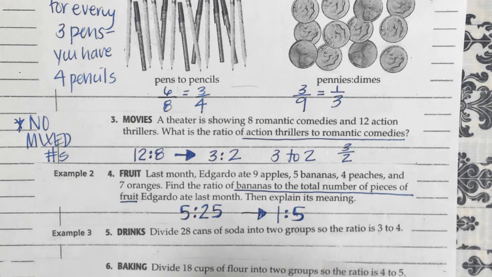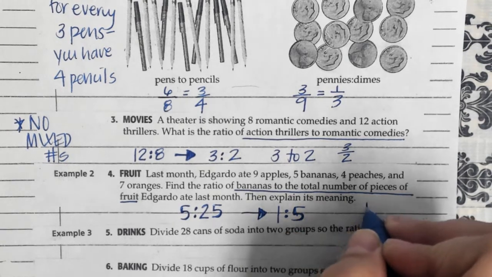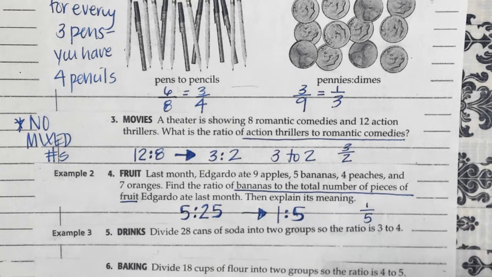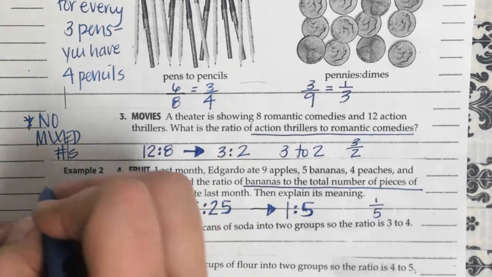And for those of you wanting to make this fractions so badly, if I had 5 pieces of fruit and one's a banana, 1/5 of the fruit are bananas. Does that make sense? Do you see how it's the same thing? You're just reading it differently. Okay, and let's explain that one.